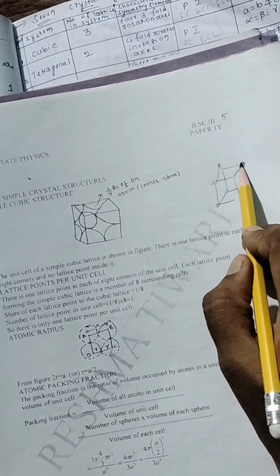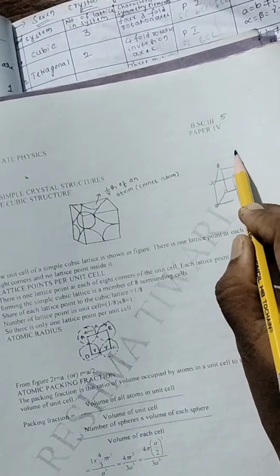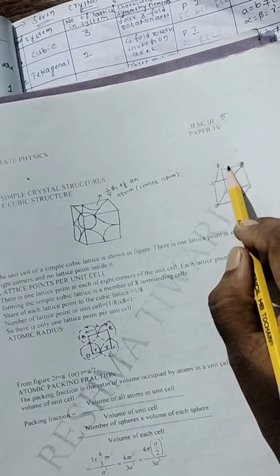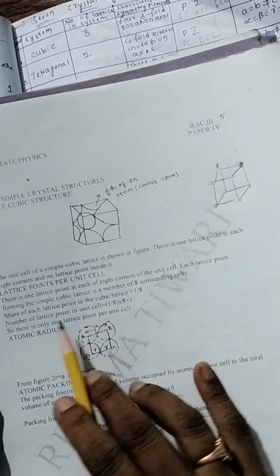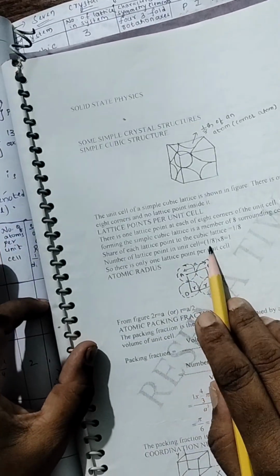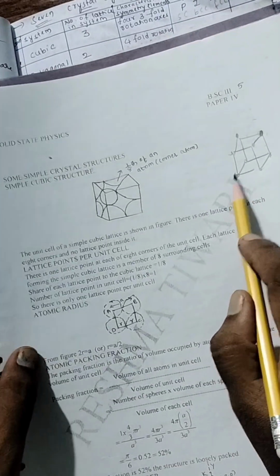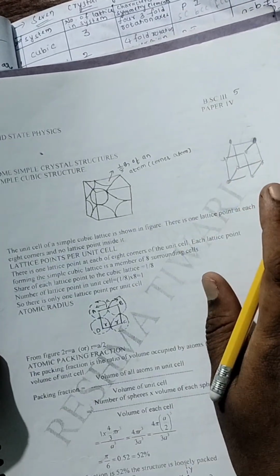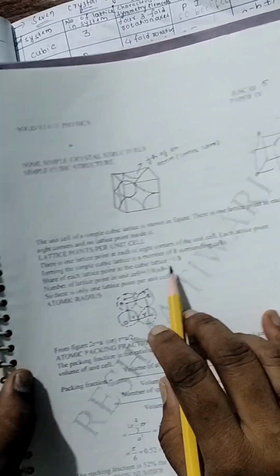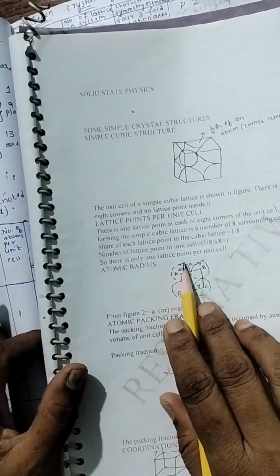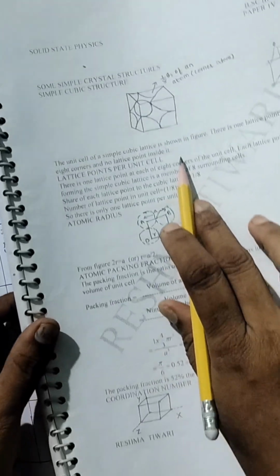So each lattice point is surrounded by 8 cells, so the share of each lattice point will be 1 by 8. I said each corner has one lattice point, so 8 lattice points into the share of each lattice point, 1 by 8, is equal to 1. So only one lattice point per unit cell is present in this simple cube.